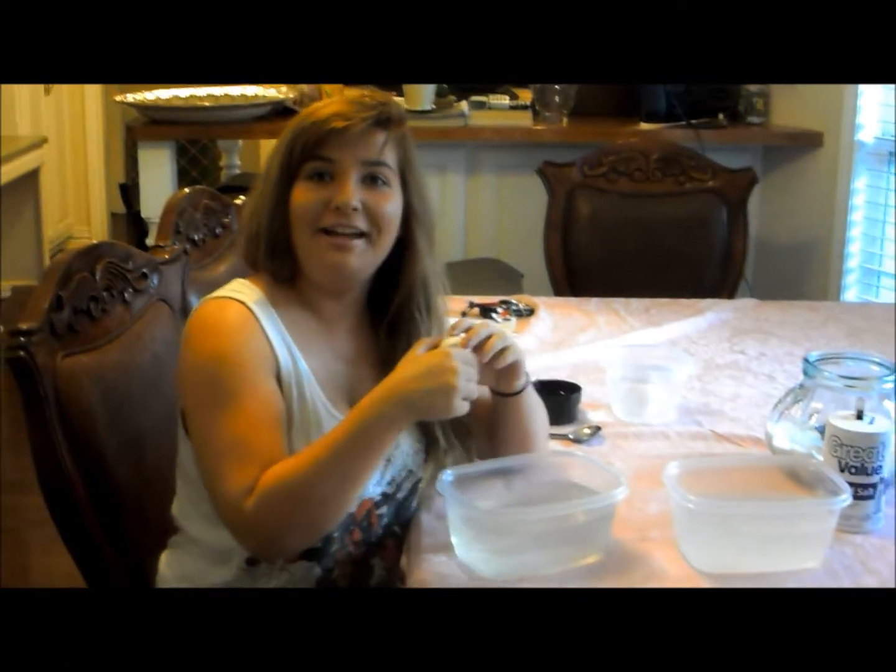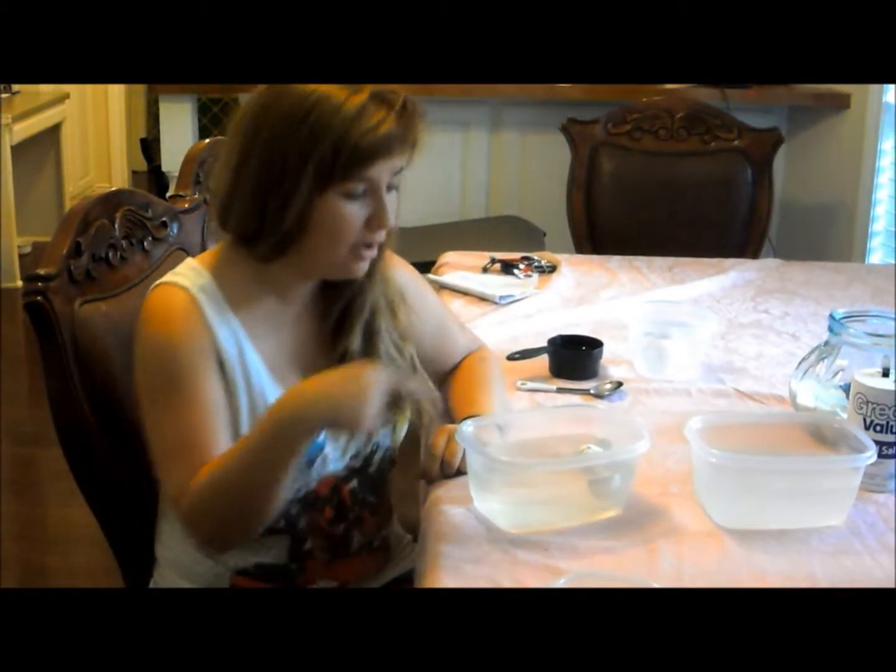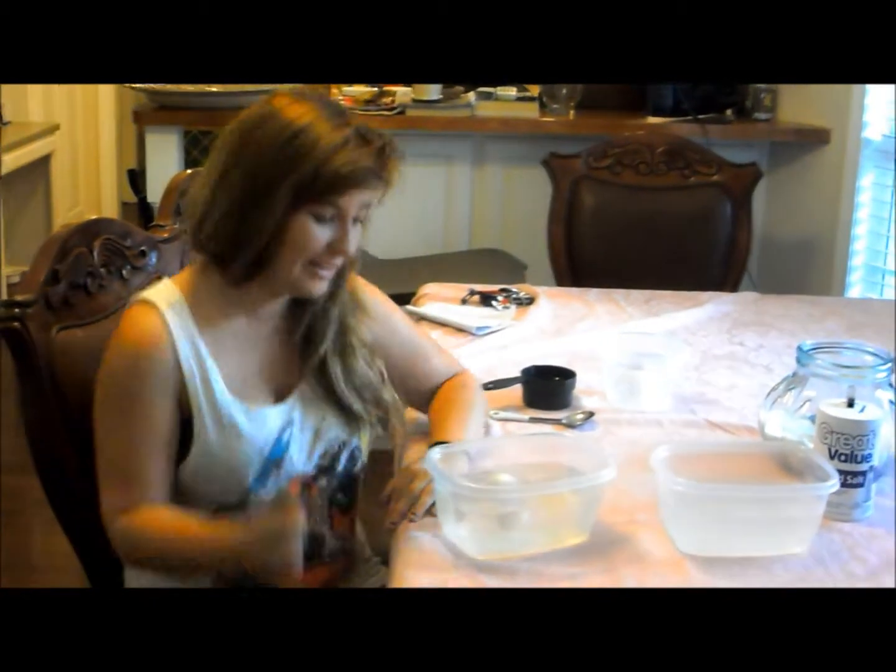This is what happens whenever an egg tries to swim in sugar water. Hey! It floats. She knows how to swim! I'm so proud of my baby! You want to get in closer for that?